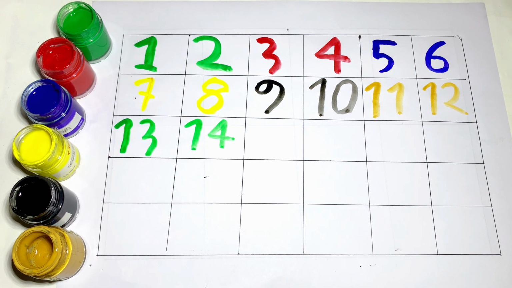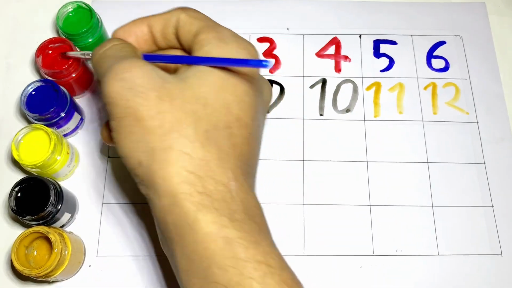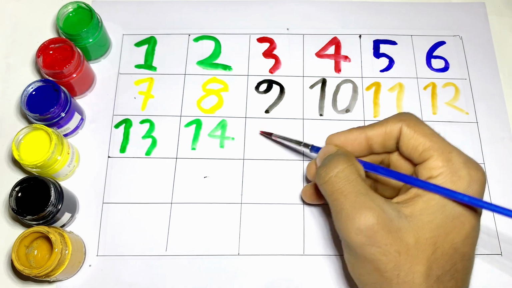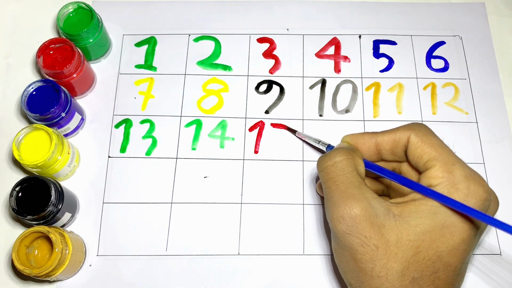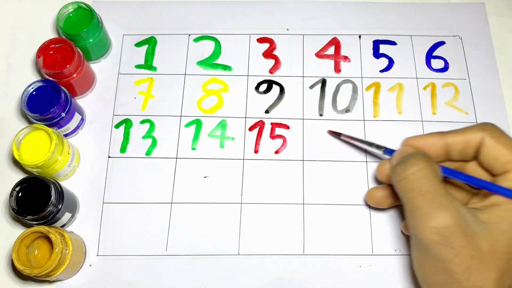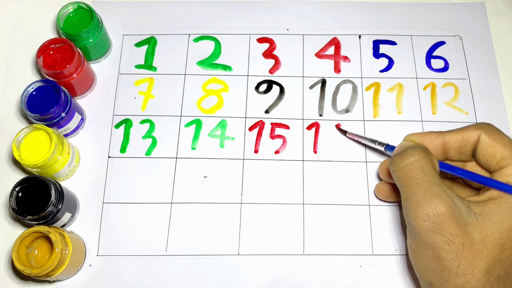The numbers of 15 and use red color. Kids, again use red color and draw 16. The numbers of 16.